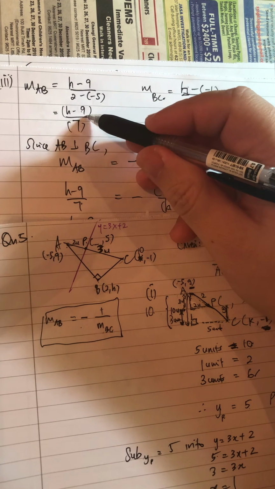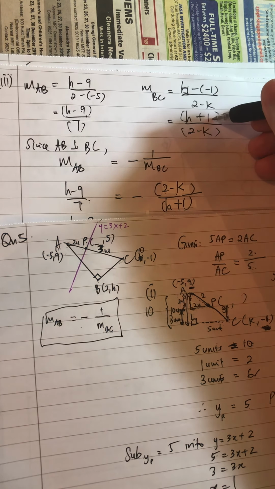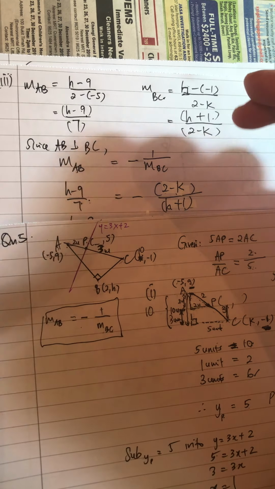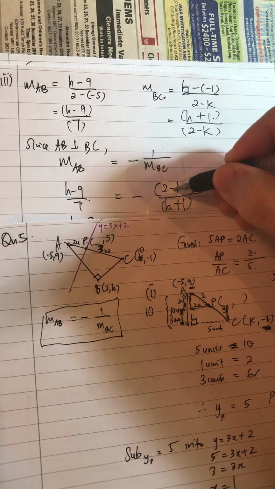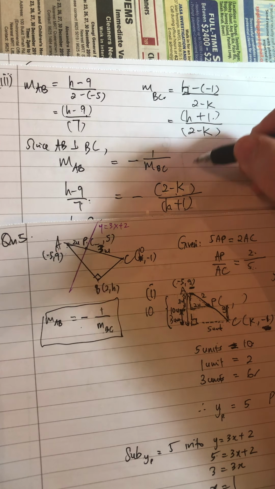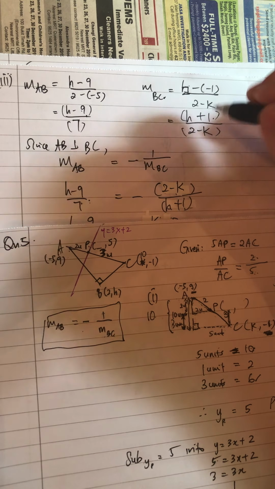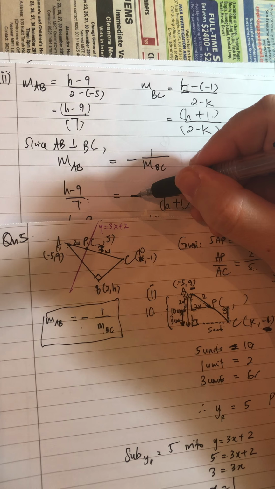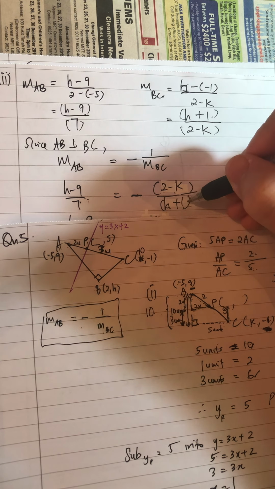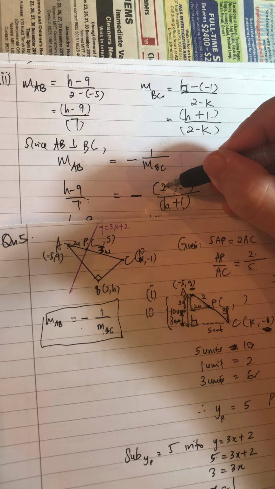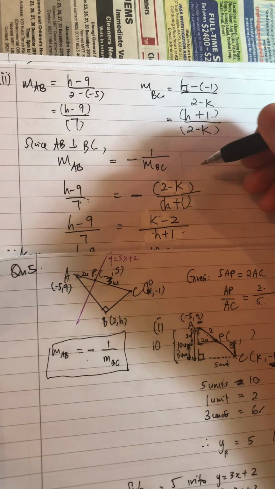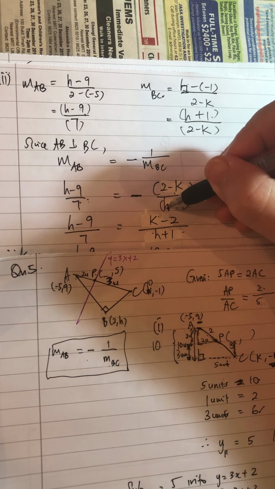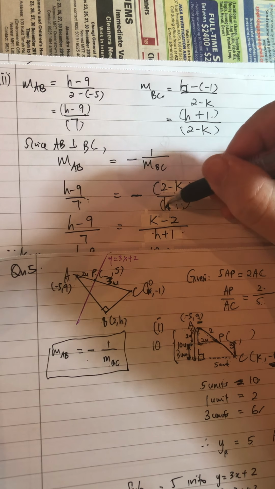So MAB is just this. Write down. This I have to flip it. So I get 2 minus k at the numerator, h plus 1 at the denominator, and I have to change the sign. Now the sign I can either multiply to the numerator or the denominator, and in this case I choose the numerator because the denominator is all positive, so I don't want to mess up the denominator.